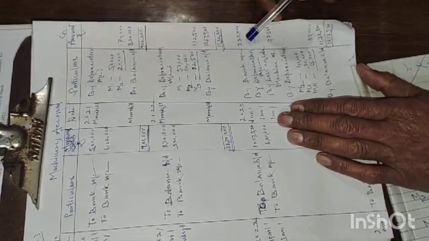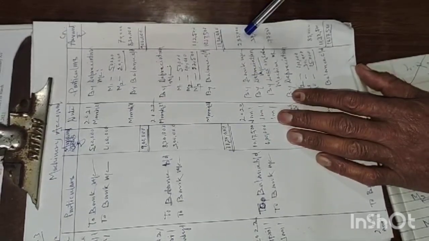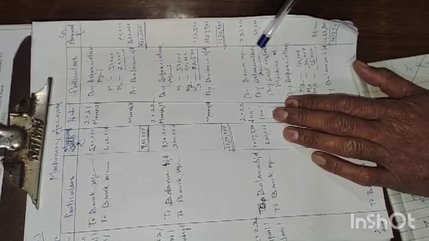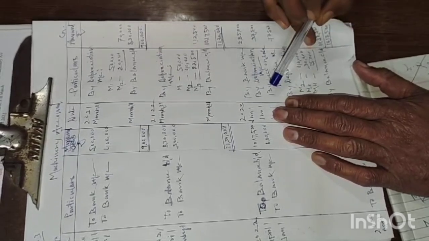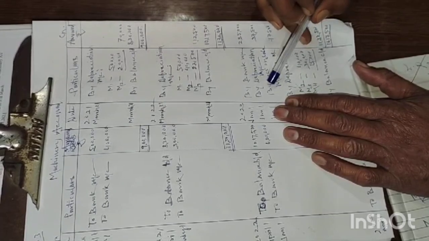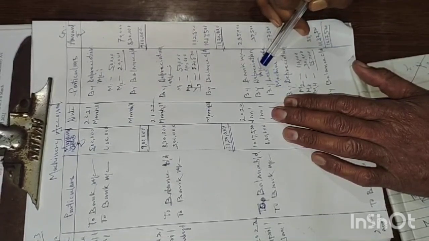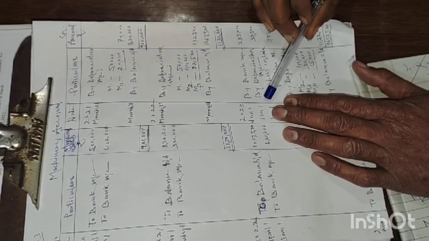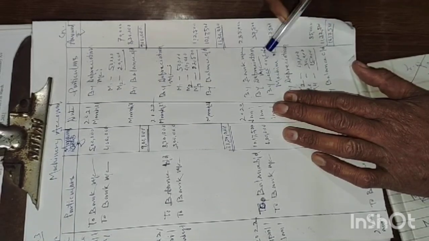Machinery is credited, so in the credit side of machinery, 2,85,000 is mentioned. Now the machinery was sold out, so we have to charge depreciation. On the first machinery that was sold, we will charge depreciation from 1st April to 1st January, 9 months.